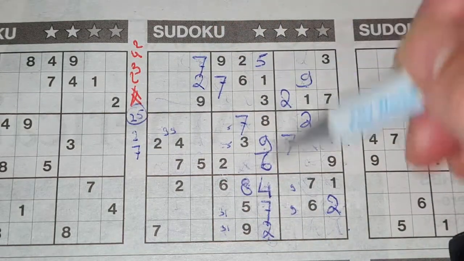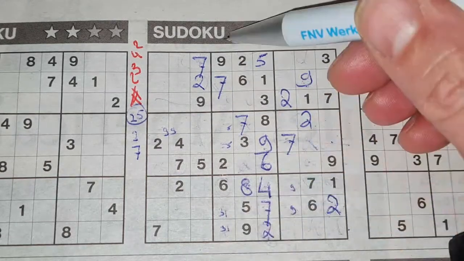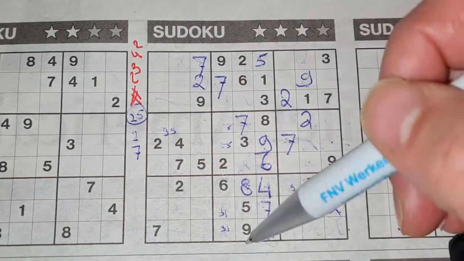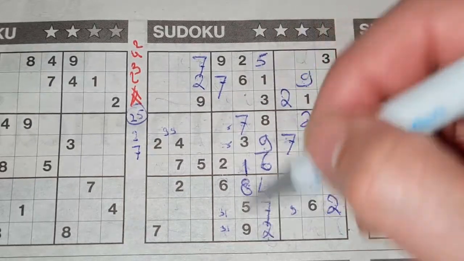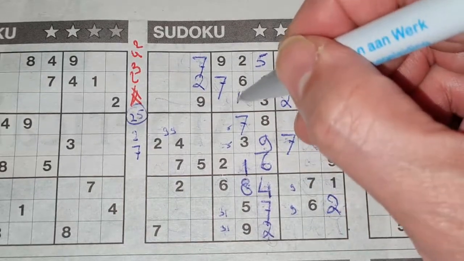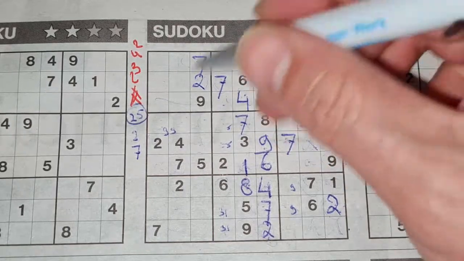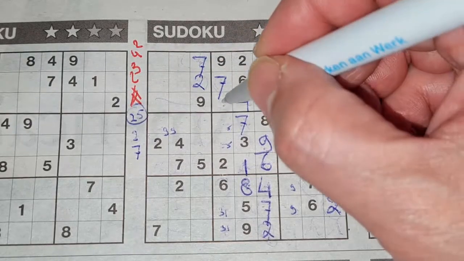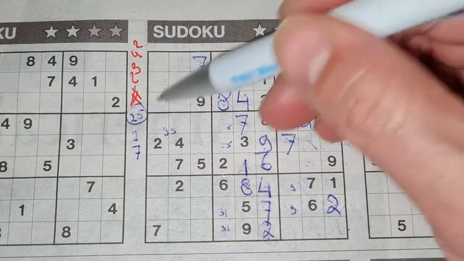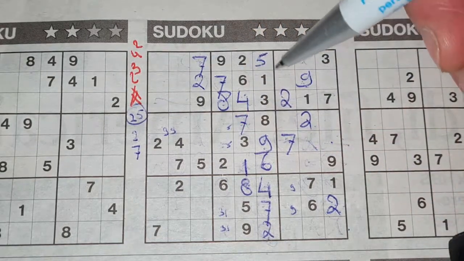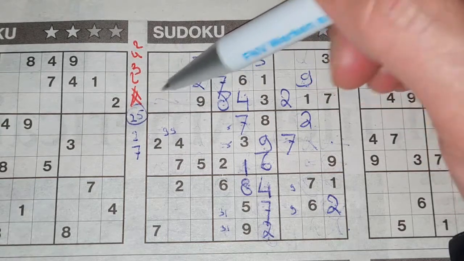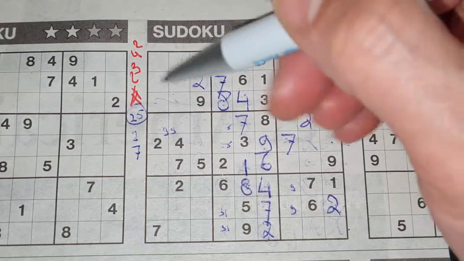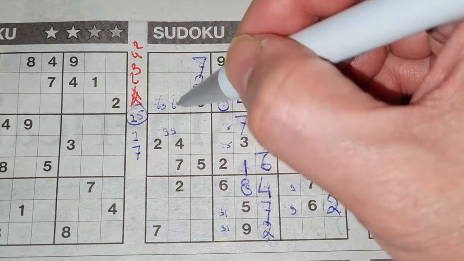1 in this column, 1 in one of those 2 boxes in that column. So the column between, the only place for the 1 should be there. 1 number left in the middle column for the number 4. 1 number left in this big square for the number 8. 2 numbers left in the third row, the numbers 5 and 6 are missing. Let me mark those 2 boxes, 6 and 5.